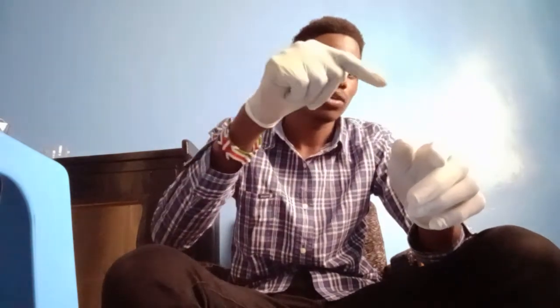So mounting here, we're going to use the known solution, that is the DPX solution, to mount it. You can also use the ring media around the cover slip of that microscope slide to ensure that air bubbles have been prevented. After that, we are now going to do microscopy.